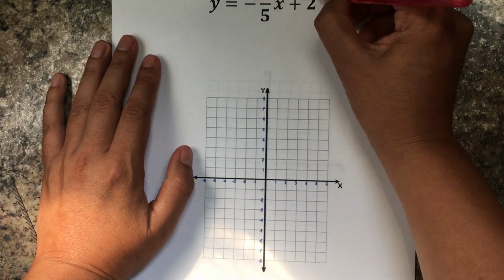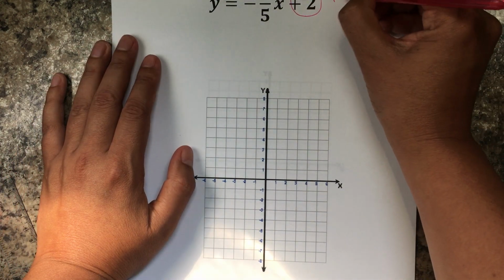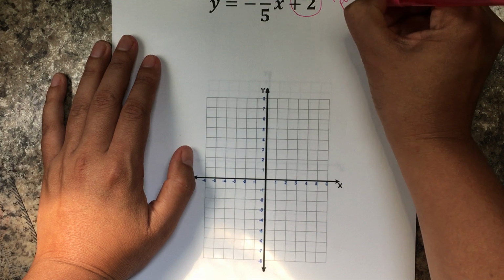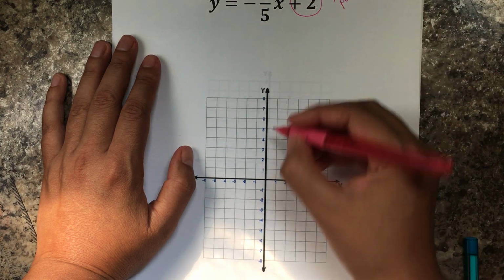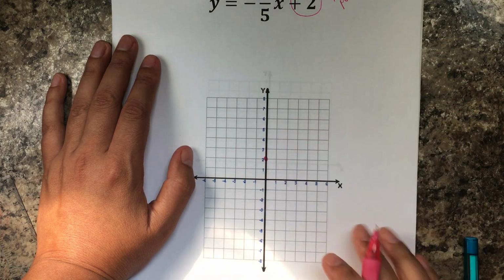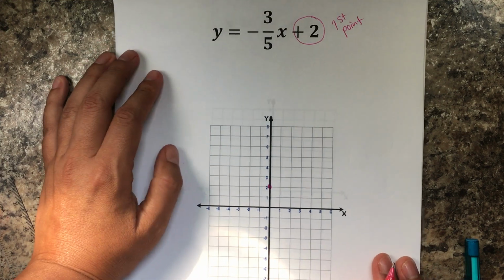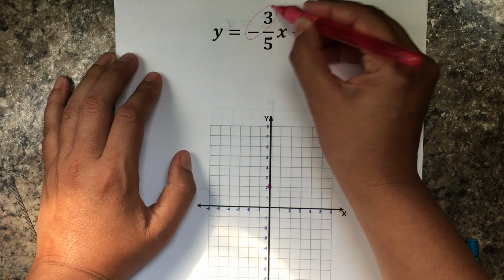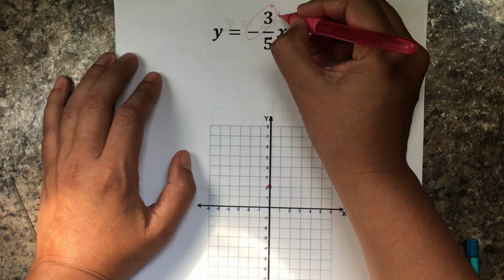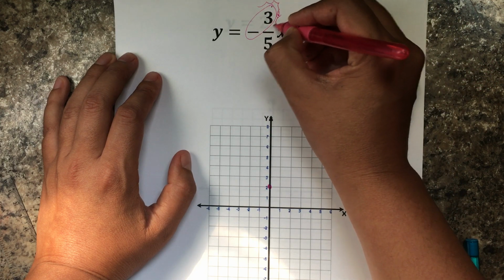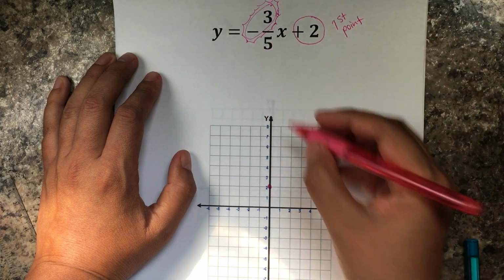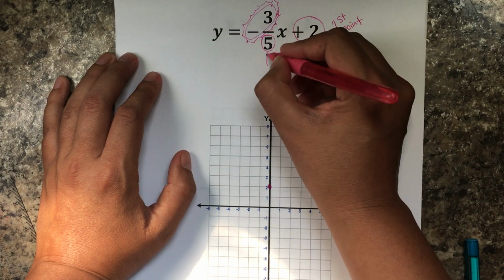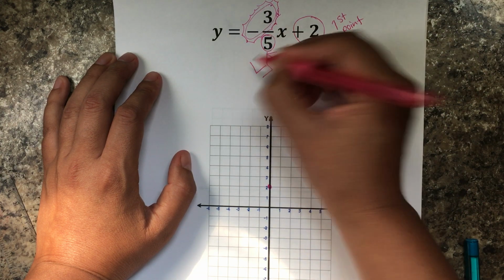Okay, again, first point, which is positive 2. Whoops, sorry. And then we have a negative. This time I'm going to give it to the numerator, meaning it's going to go down. And the run, since it's positive, it's going to go to the right.